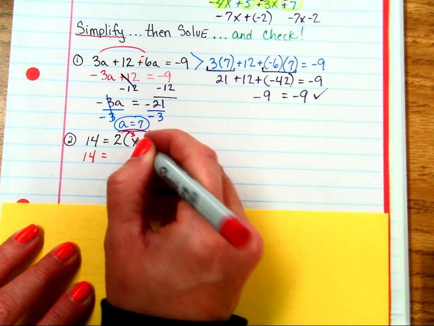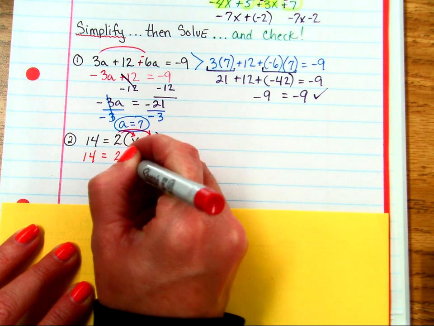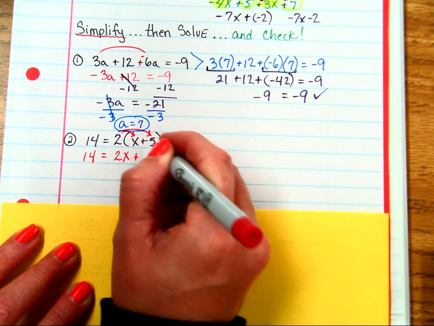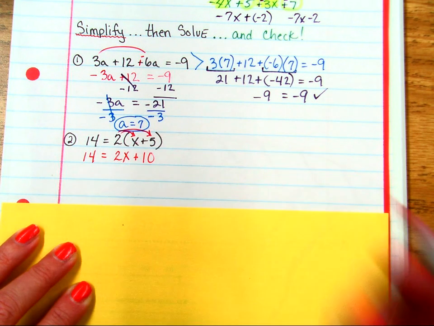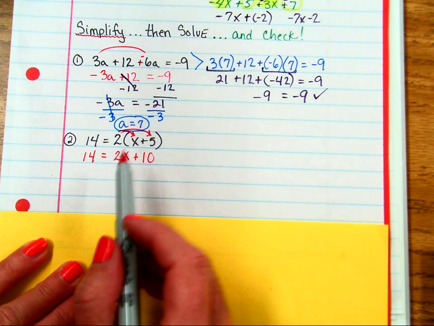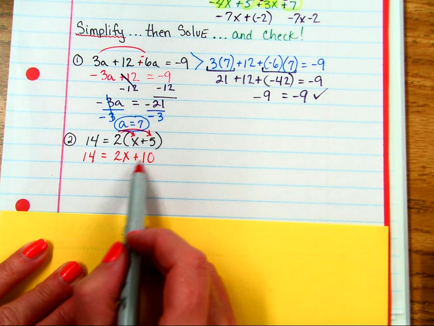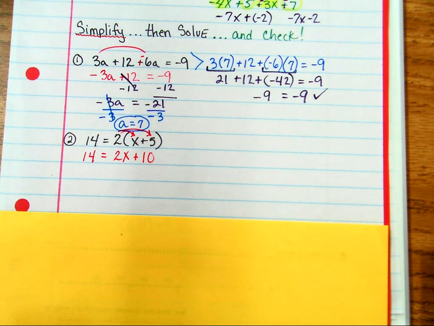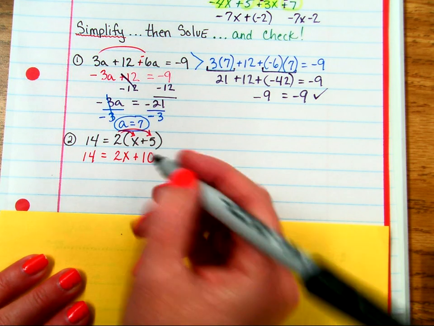2 times x is 2x. Bring down your plus sign. 2 times 5 is 10. Don't forget to multiply the 2 to everything that's on the inside. Now, we don't have any like terms that we can combine, so now we're just going to solve this. If you want to pause it and finish it out, go right ahead. I'm going to go ahead and do this.